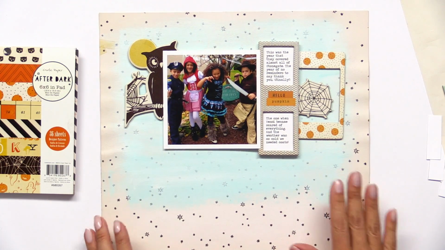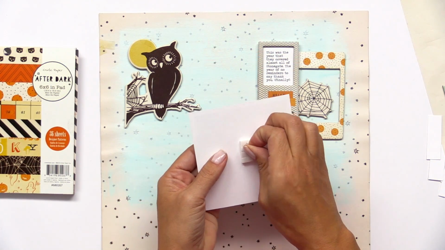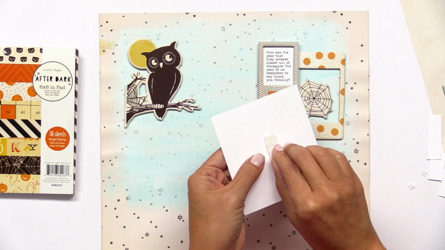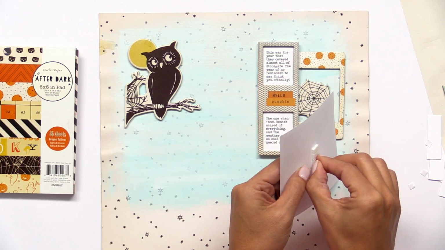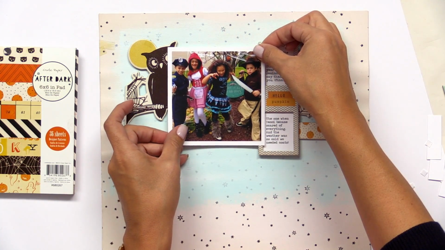I think this looks set. I'm pretty happy with it. I'm going to use pop dots. I have them right behind my photo here. Because we're layering the photo on top of so much chipboard, you want to give your photo a little bit of lift so that it hovers above the other pieces.